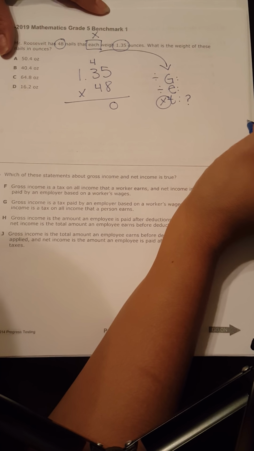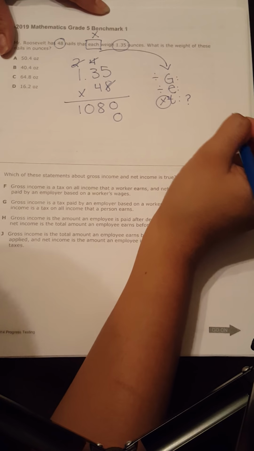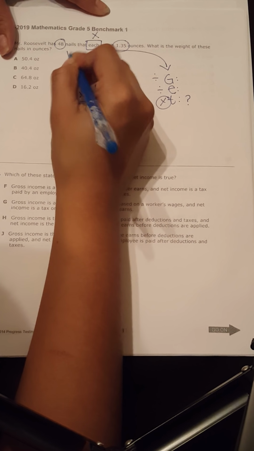8 times 5 is 40. 8 times 3 is 24. 25, 26, 27, 28. 8 times 1 is 8. 9, 10. Annex my 0. Eliminate the numbers I already used. 4 times 5 is 20. 4 times 3 is 12. 13, 14. 4 times 1 is 4, 5.